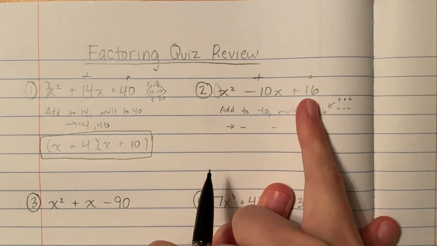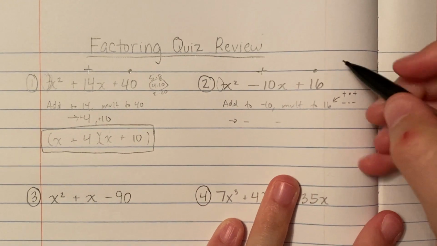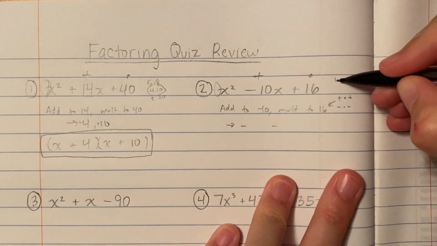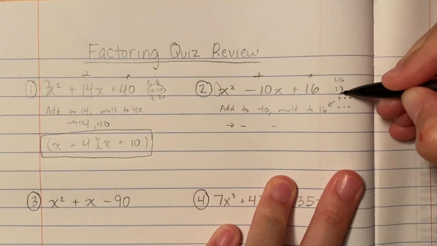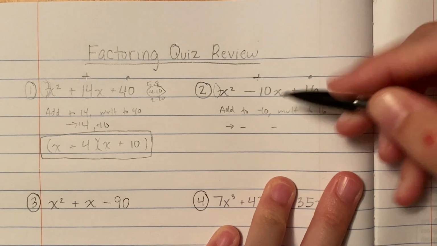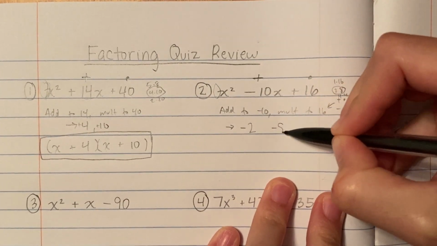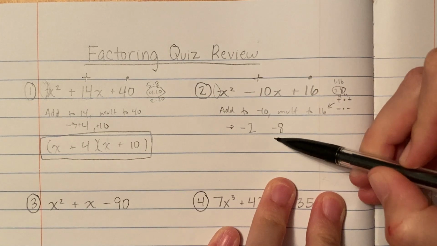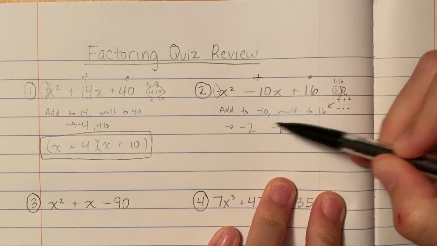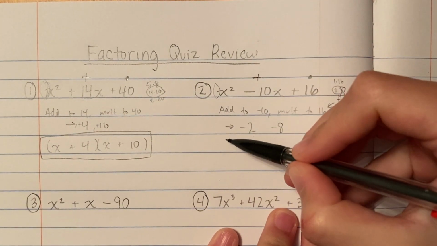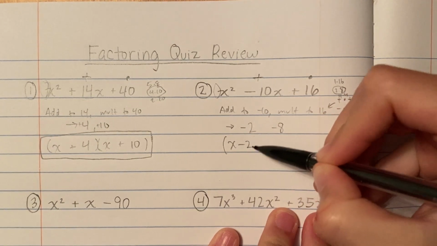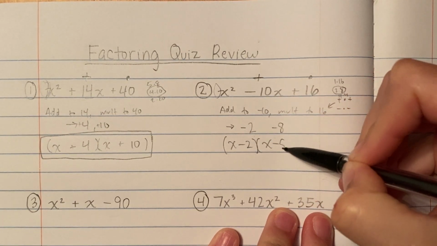So what are 2 numbers now that multiply to 16 and add to 10? Well, multiply to 16, let's see, I have 1 and 16, 2 and 8, 4 and 4. And these 2 add to 10. So in this case, it's going to be negative 2 and negative 8, right? Negative times negative is positive 16. Negative 2 plus 8 more negatives is 10 negatives. So my answer looks like this. X minus 2, x minus 8.